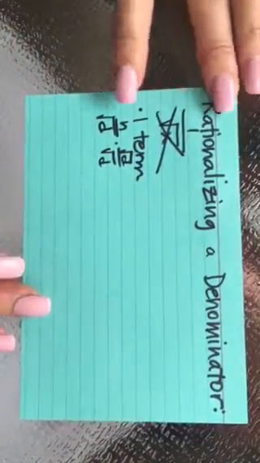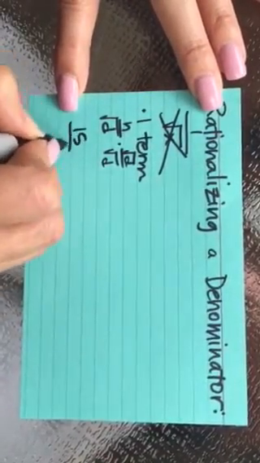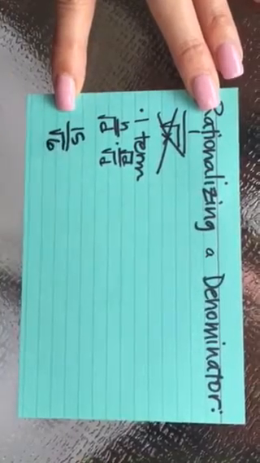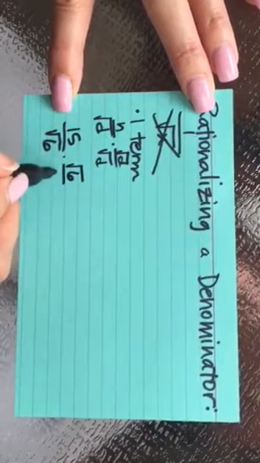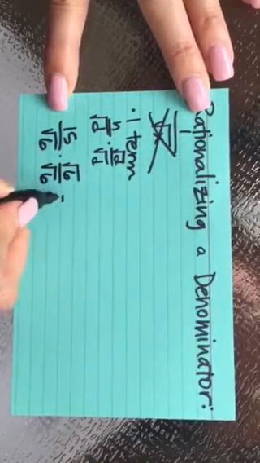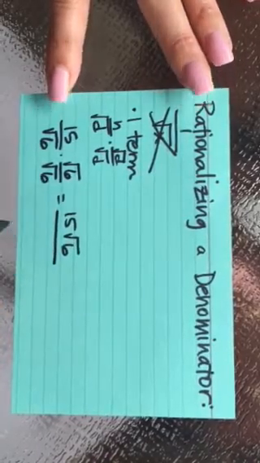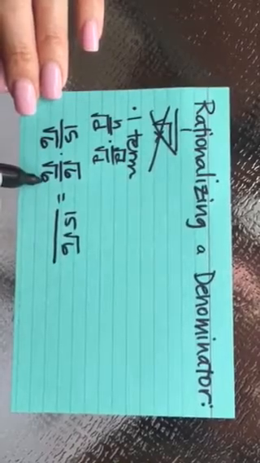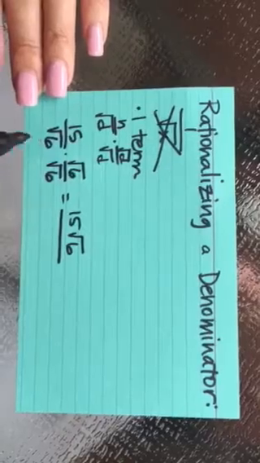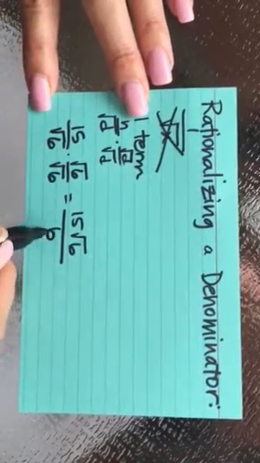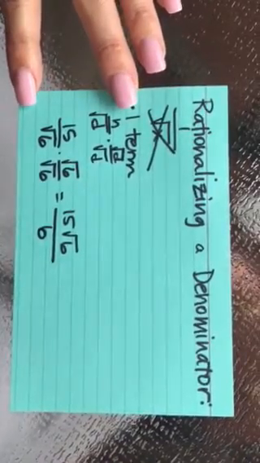So in your examples in A, we have 15 over the square root of 6. Okay, so we would multiply the numerator and the denominator by that square root of 6. All right, and so we end up with 15 times the square root of 6 all over the square root of 6 times the square root of 6, which is otherwise known as the square root of 6 squared. So we can just remove the radical, because when you're squaring a square root, you're undoing it.